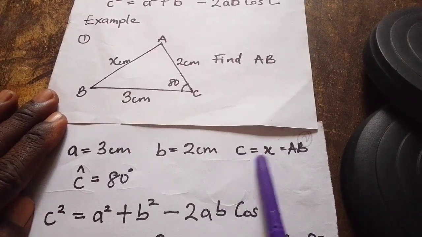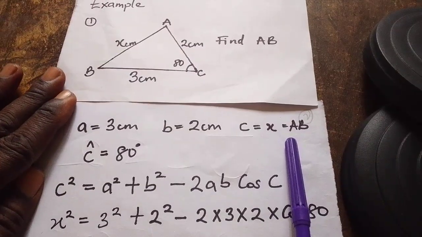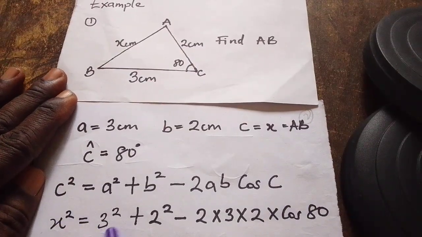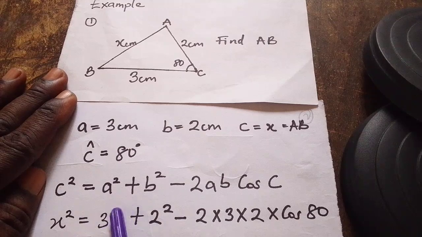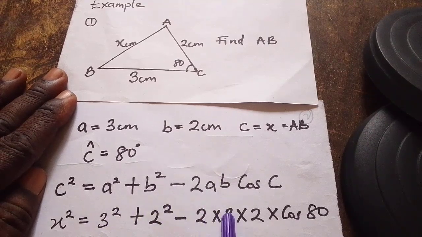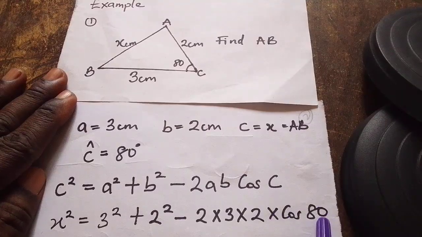We said our c is taken to be x. So that means we have x square is equal to our a is 3, squared, plus our b is 2, squared, minus 2 times our a is 3 times b is 2 times cos of the angle C, which is 80.